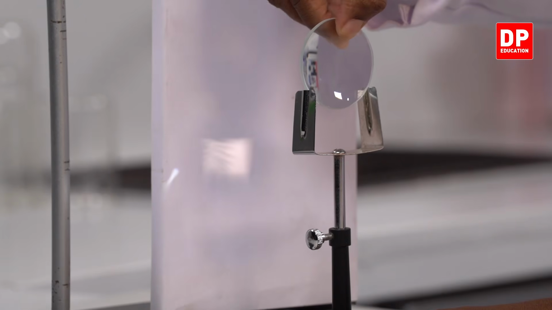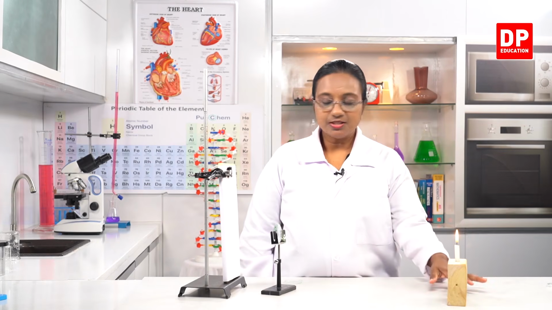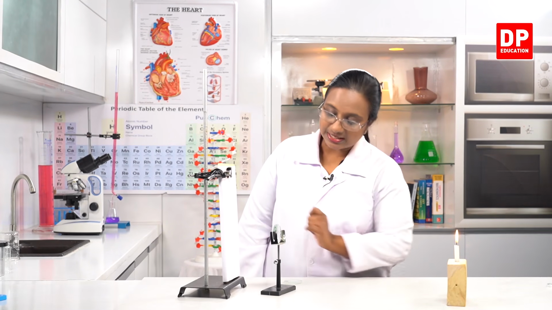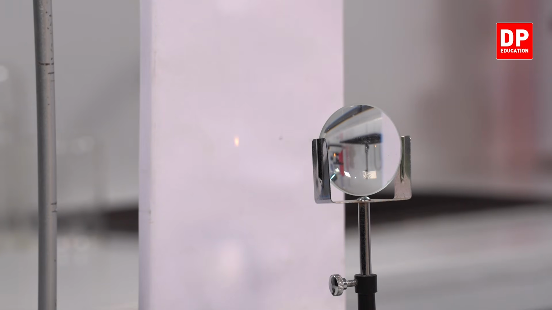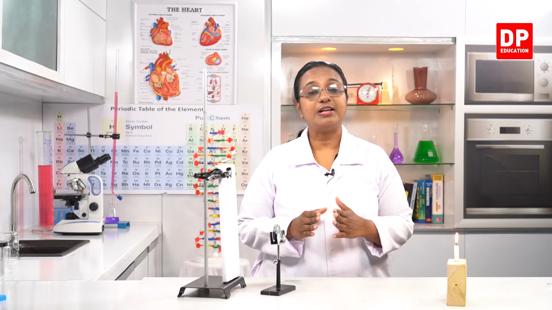Now I am using a lens with higher curvature. Now here, students, you can see the candle is a close object and you can see the image of the candle clearly. But you can't see the image of the far object clearly. So from this observation, you all can understand to observe a far object, we need to have a lens with less curvature. Whereas to observe a close object, we need to have a lens with high curvature.